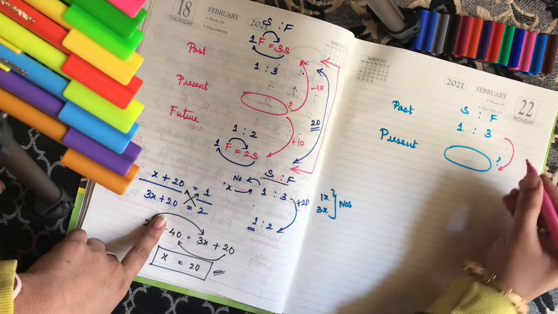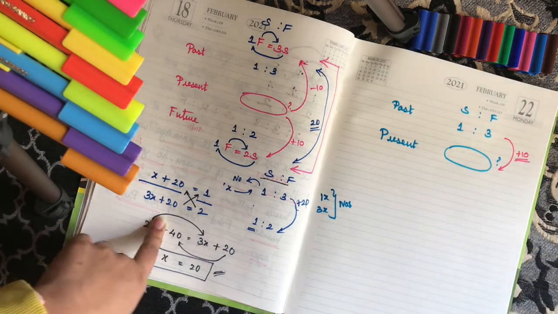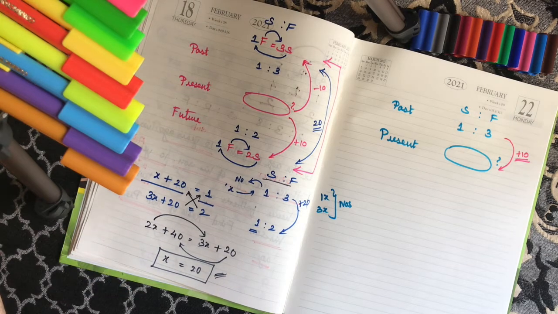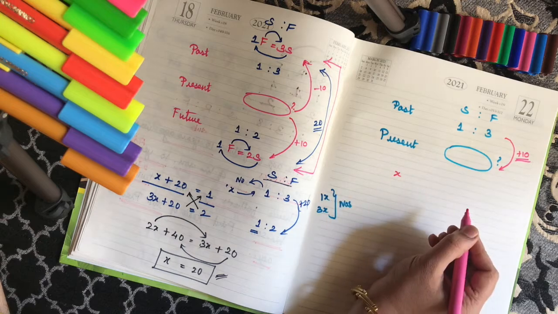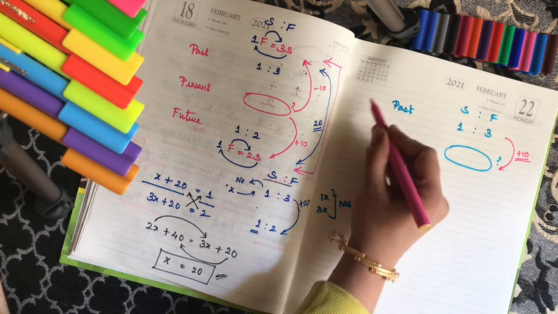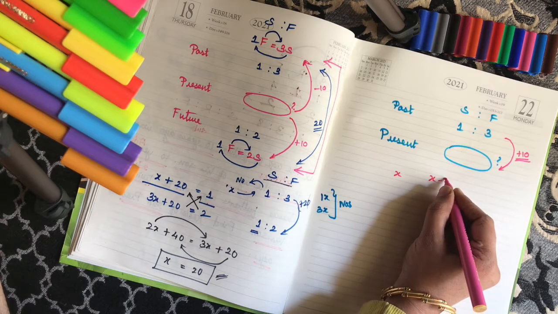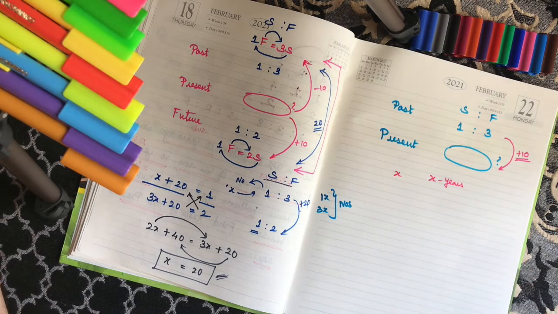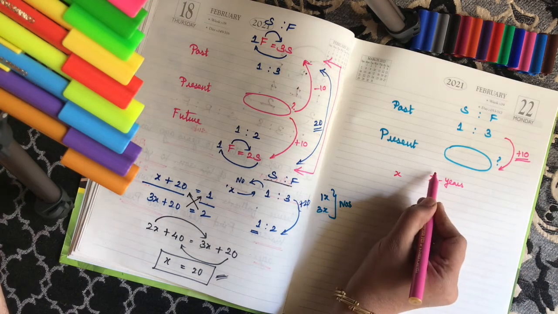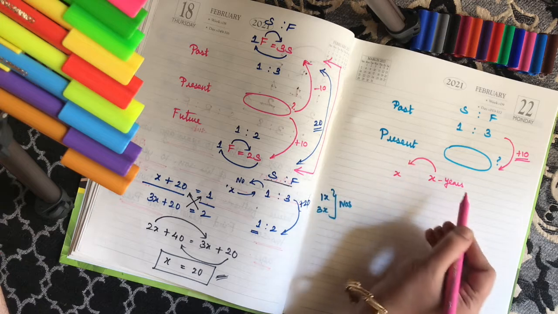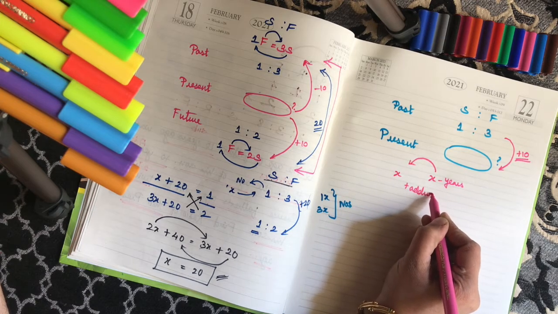Next step is, from past to present, I need to travel 10 years. I need to add 10 years, right? This is the present age, means present is x, and if I go to the past it will be x minus the years given. If I need to come from past to present, this minus will become addition, right?